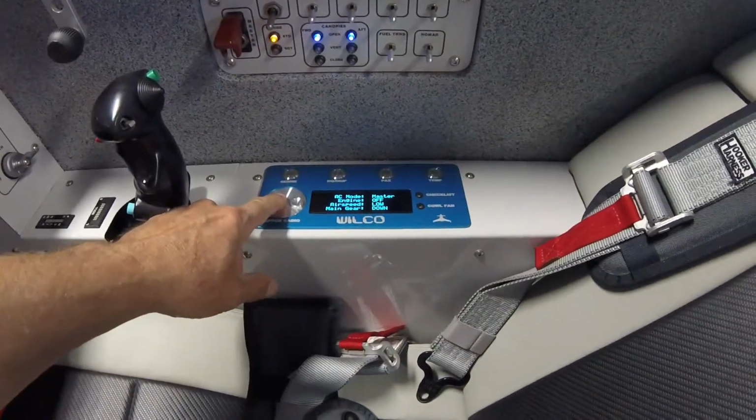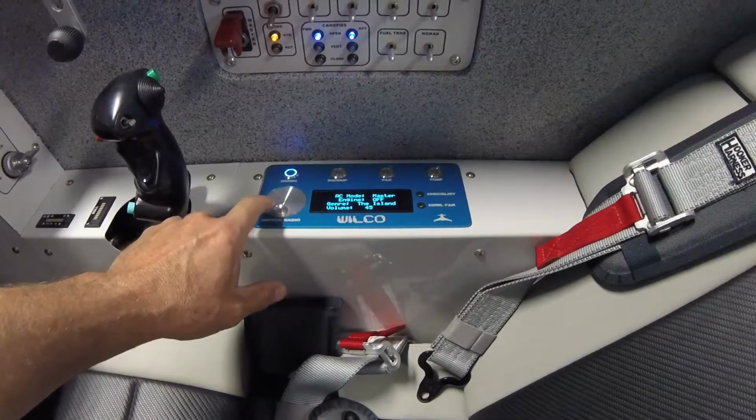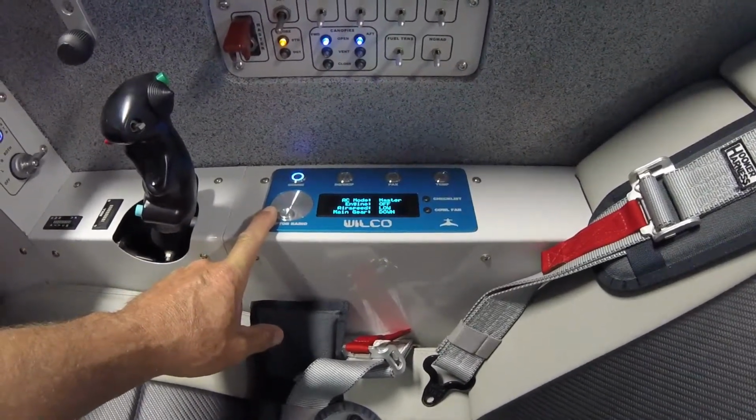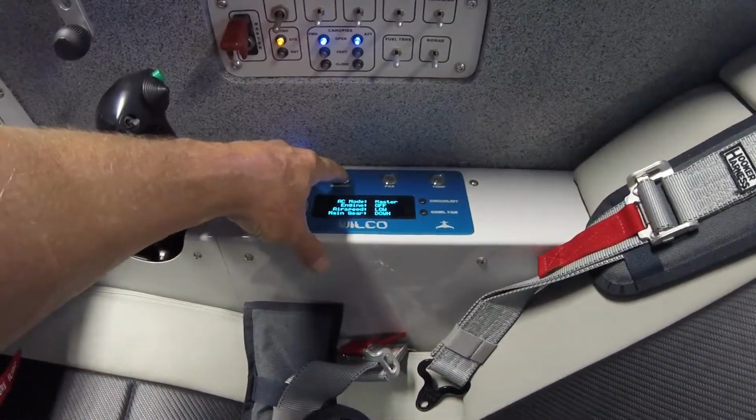You can turn it on. Welcome to Fantasy Island. Turn the volume down. And right now we're listening to island music. If we don't like that song, we can skip it.